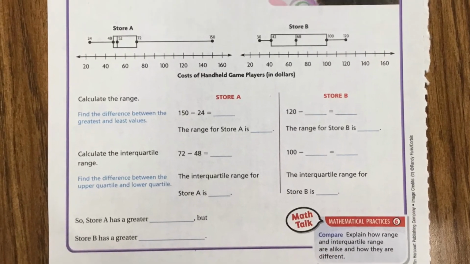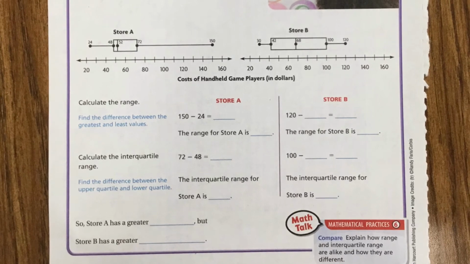All right, I need to calculate the range. So what is the range? Let's say our little rhyme. Okay, go. Hey diddle diddle, the median's in the middle. You add and divide for the mean. The mode is the one that occurs the most, and the range is the difference between. So what's the range? The highest number and the lowest number.